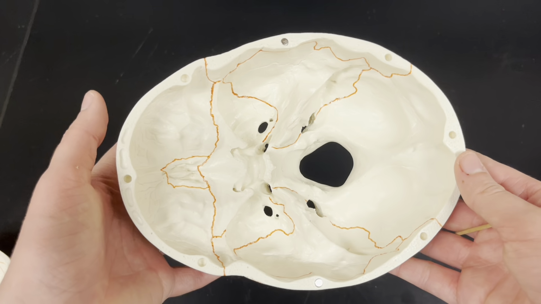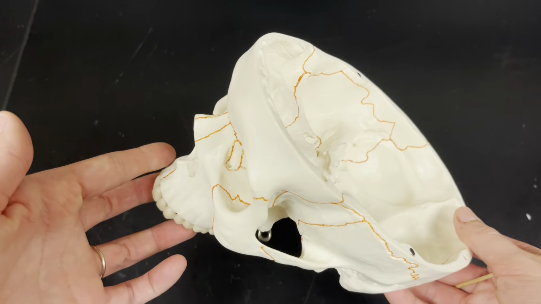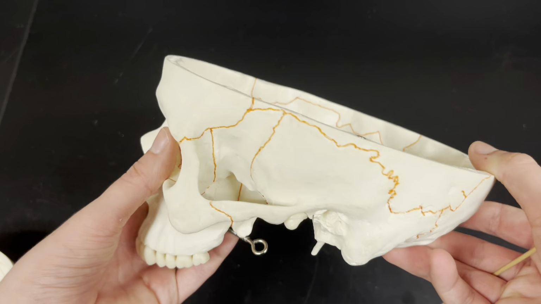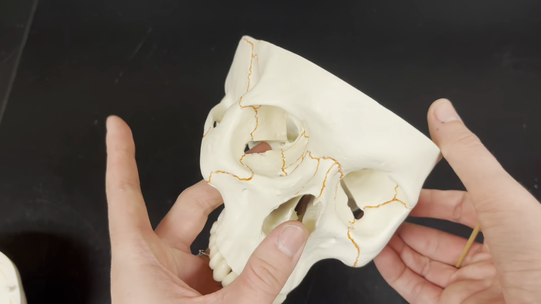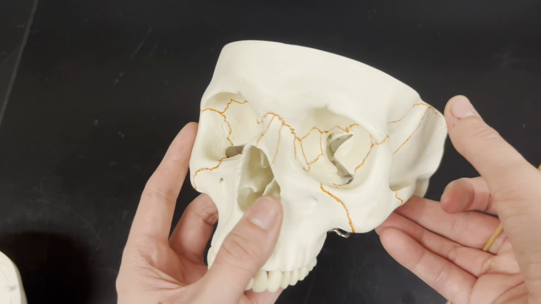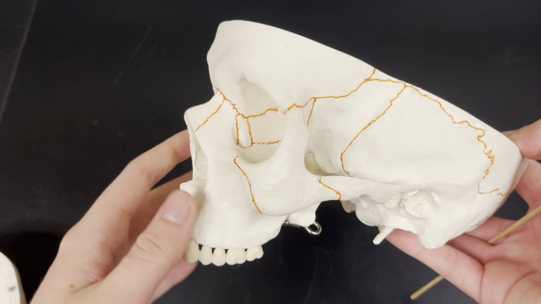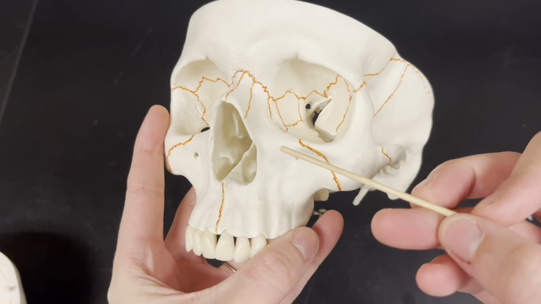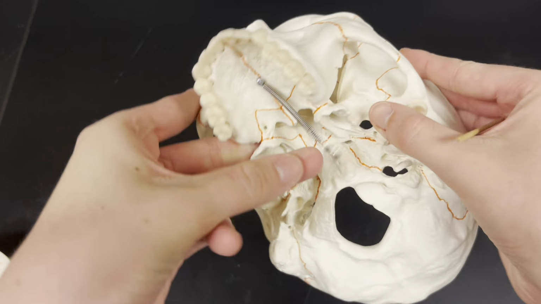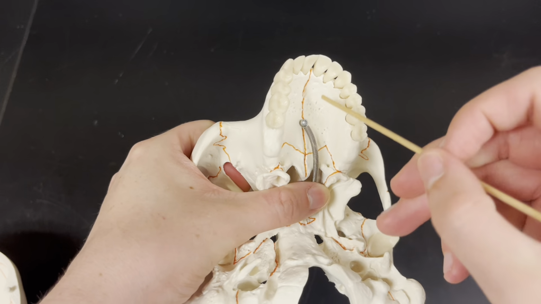Now, one thing I will say is that there is no left and right to the skull, but there are left and right to these individual bones, so make sure you specify when you write them down. Additionally, a lot of these bones can be seen from multiple angles. We can see the maxilla here, but we can also see the maxilla here.